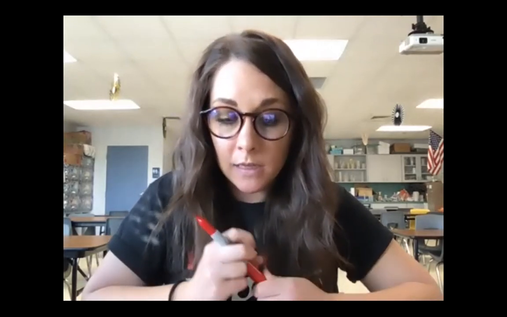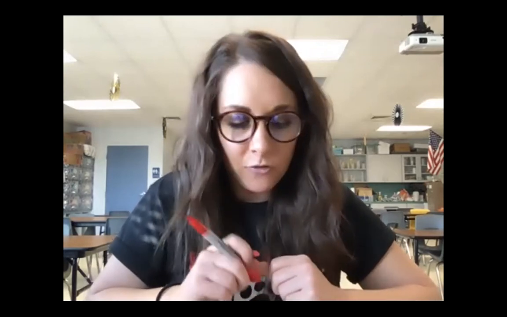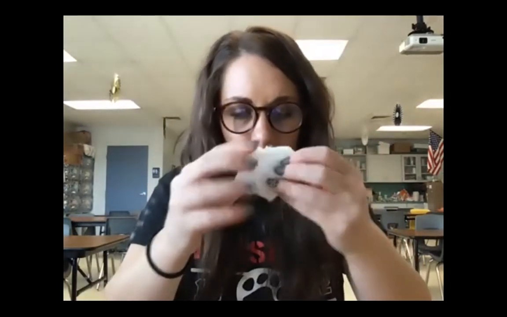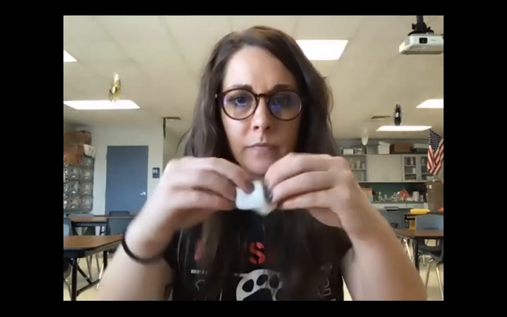Since it's very sturdy, it's good for building with and making furniture. The next natural resource we're going to look at is cotton. Here's a cotton ball. So is cotton flexible? Can it bend easy? It can. I can easily bend it.